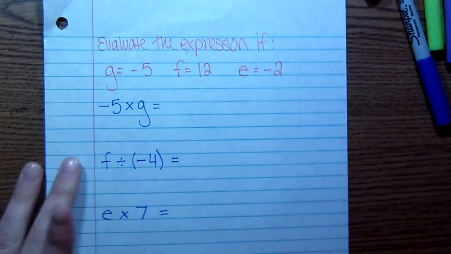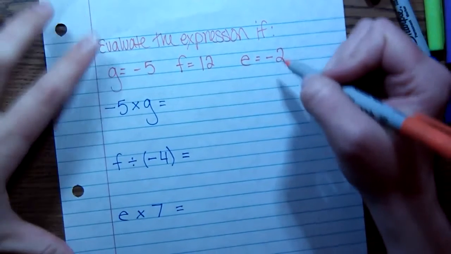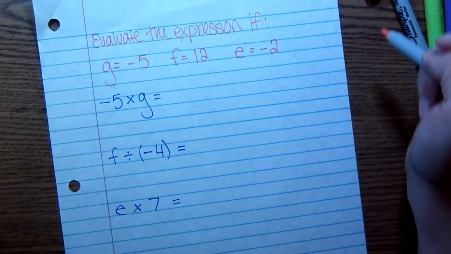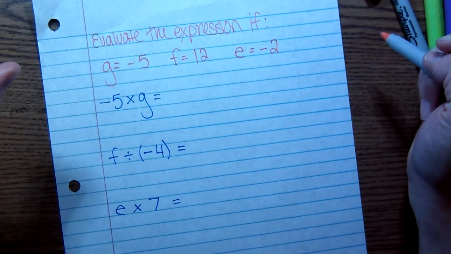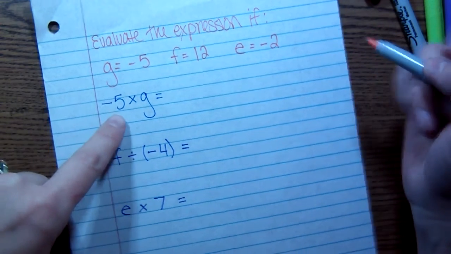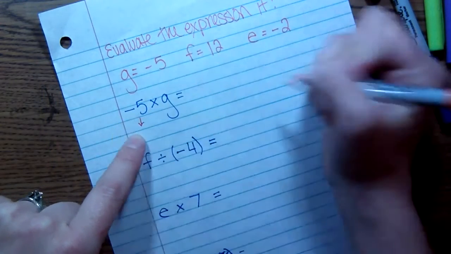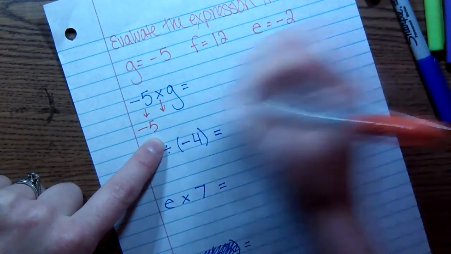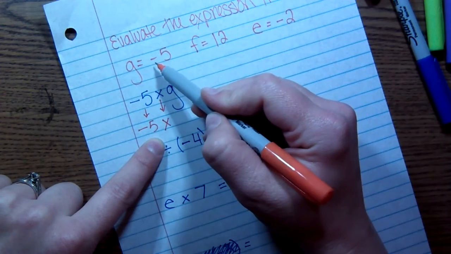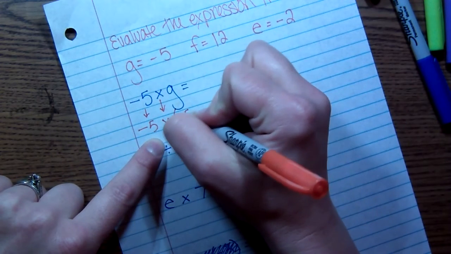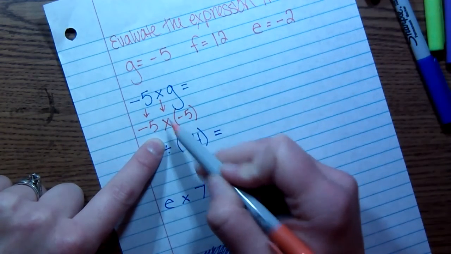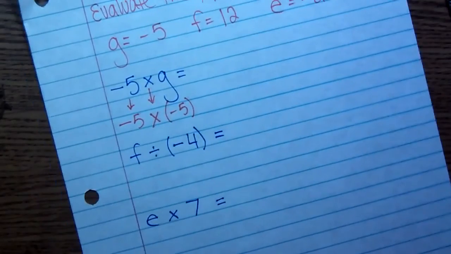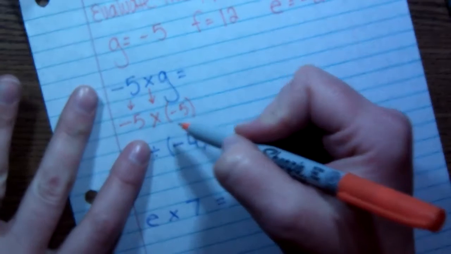All right, if you need to evaluate an expression when you're multiplying and dividing negative numbers, what's really important is rewriting these expressions the way that they appear, each part. So I like to write little arrows down to rewrite what I've got. So this is going to be -5. I'm going to keep that times, and G is -5. So I'm going to put parentheses because parentheses are helpful in reorganizing our problem so it's not confusing. So you can see the difference between an operation and a sign that's attached to an integer.